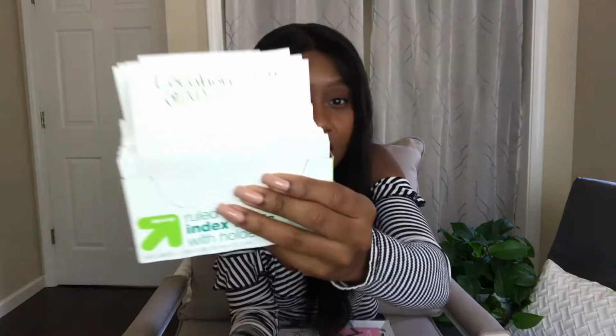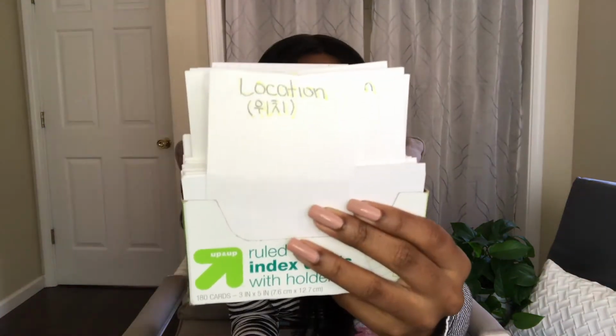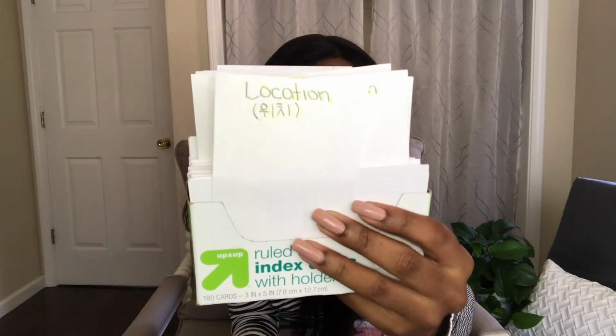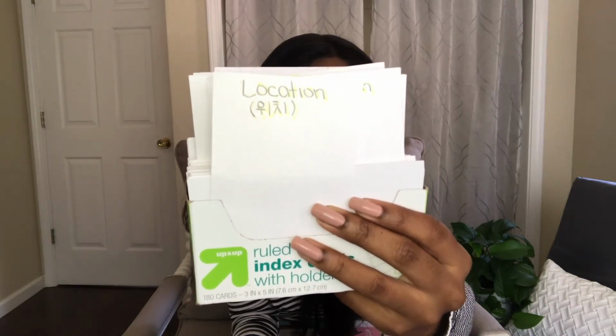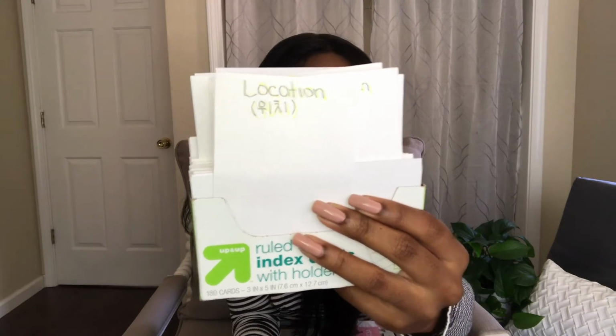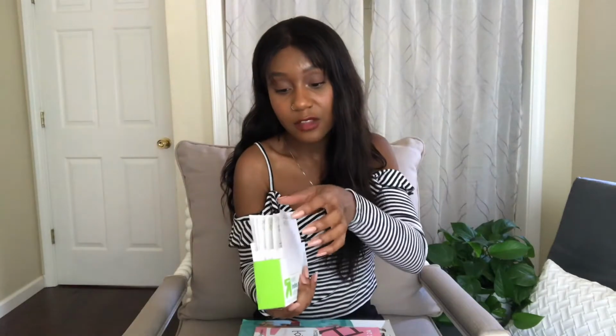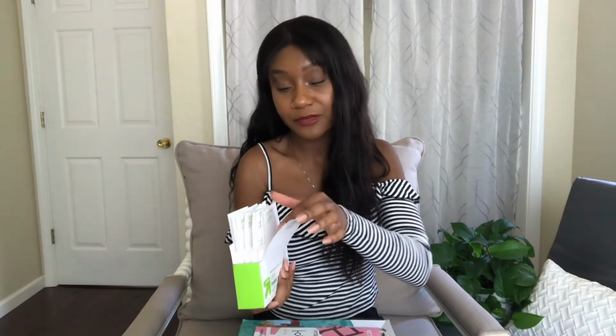I just so happen to run across these in Target. And what I do, as you see, I have all of these ones sticking up this way. So what I do is I separate my note cards by topic. My first topic is location. Let's see if y'all can see that. Substitute it for whatever language you're learning, but what I do is I put the topic in English and then under I'll put the translation in Korean. After that little section will be all of my note cards dealing with location.